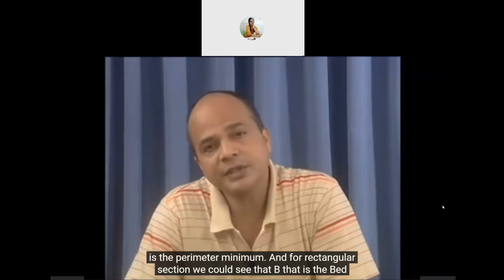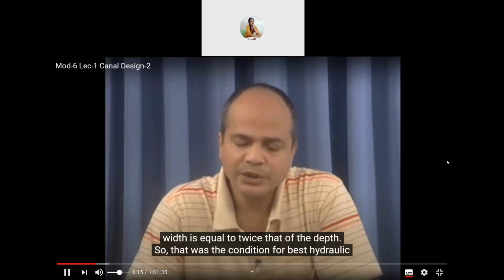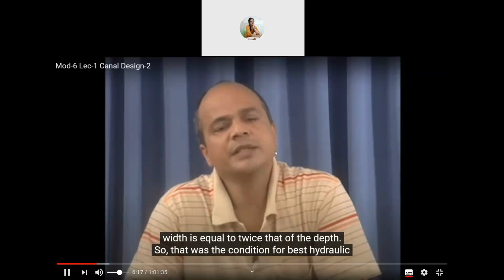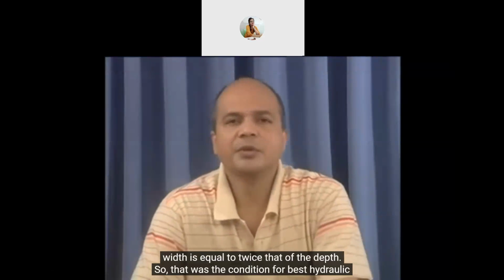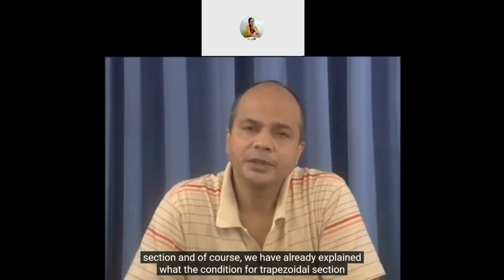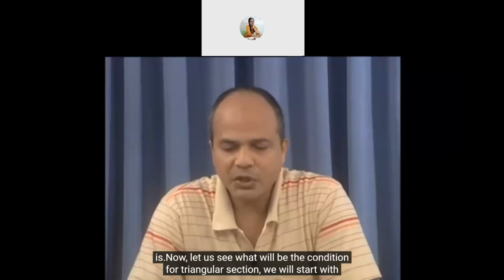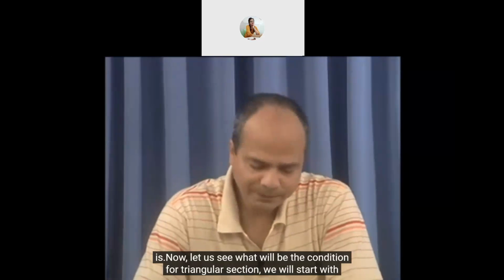And for a rectangular section, we could see that B, that is the bed width, is equal to twice the depth. So that was the condition for best hydraulic section. And of course, we have already explained the condition for trapezoidal section. Now let us see what will be the condition for triangular section.